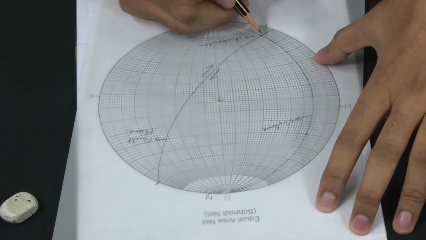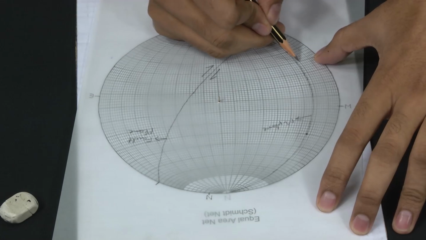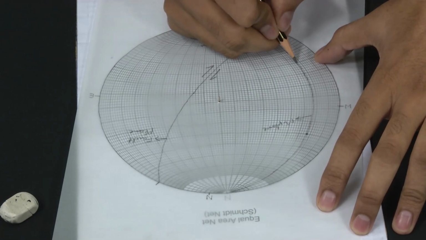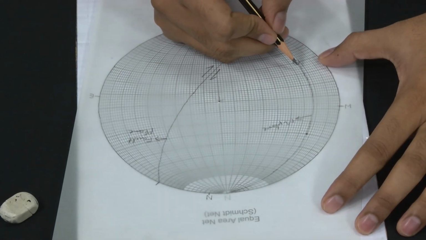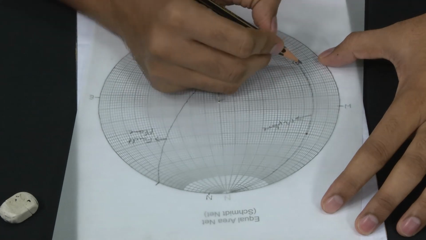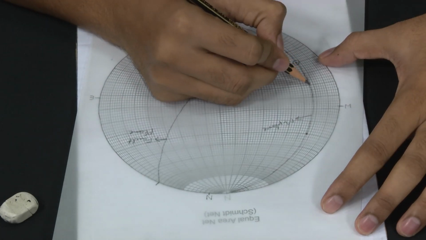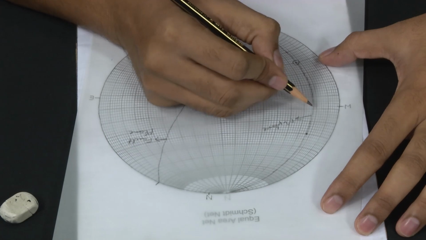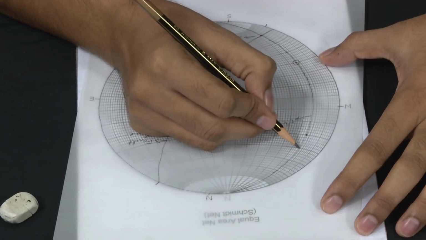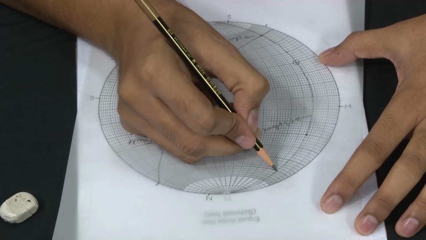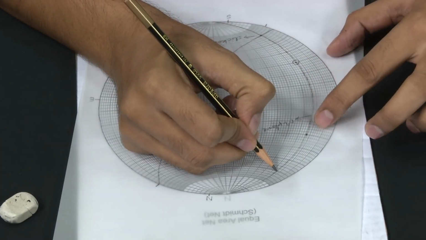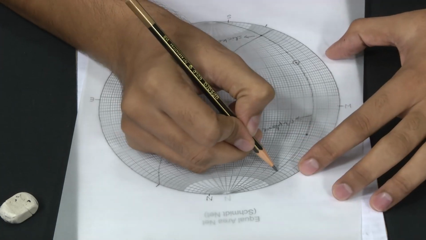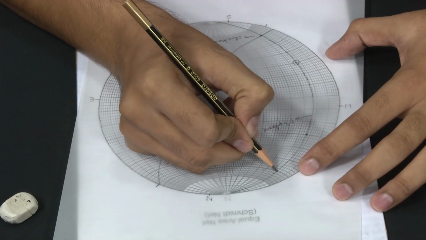So, sigma 1 will be, this is 10, 20 and 30. This point will represent sigma 1, and 90 degrees from sigma 1 will represent sigma 3. So, 10, 20, 30, 40, 50, 60, 70, 80, 90. This point will represent sigma 3.